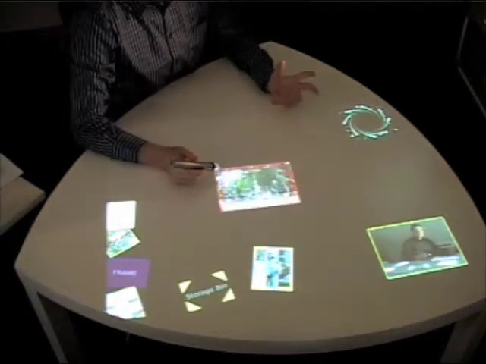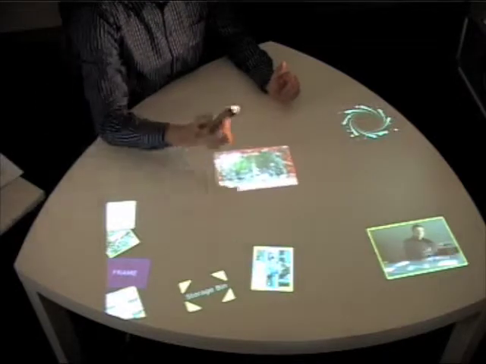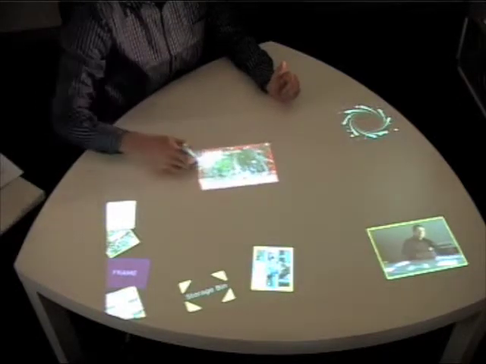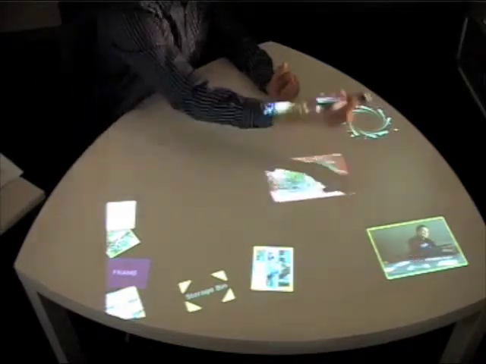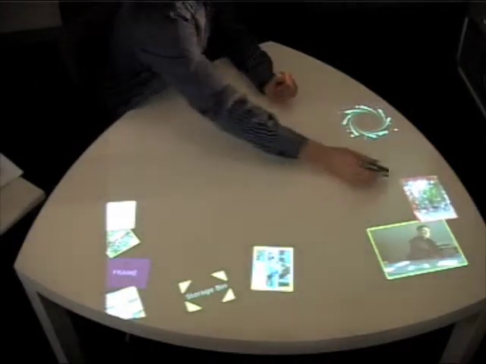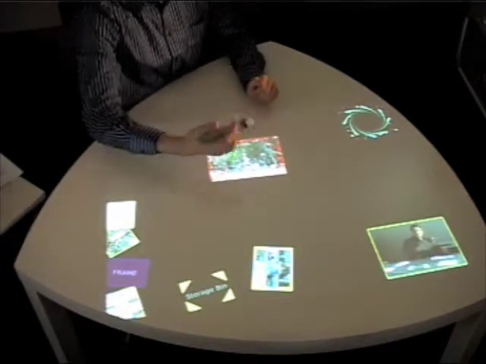You'll see that it gains momentum based on the velocity of the release. So when you release it, depending how fast it's going when you release, it gains momentum. And if you flick very quickly, it gets a lot of momentum and goes to the other side of the table. So you can use this to send objects to other people on the side of the table.